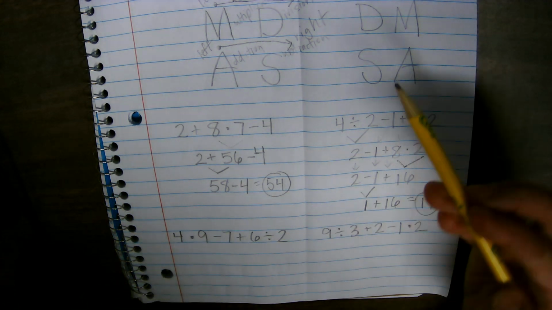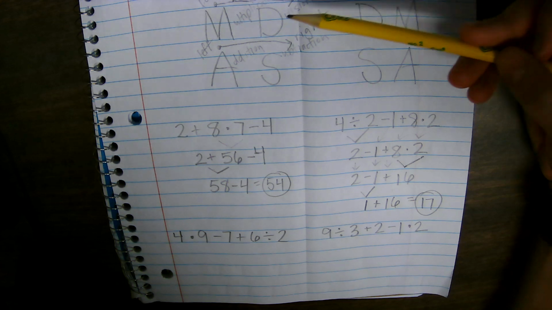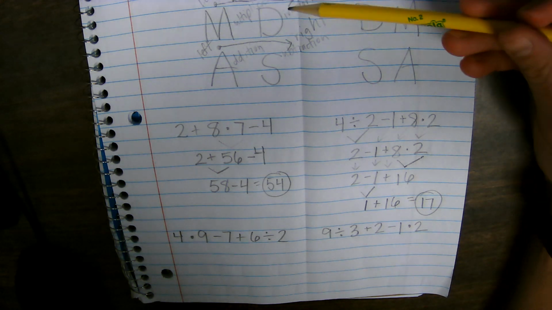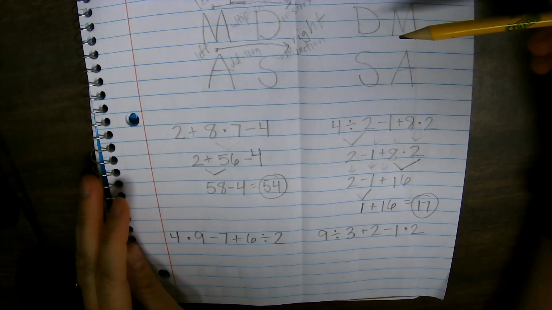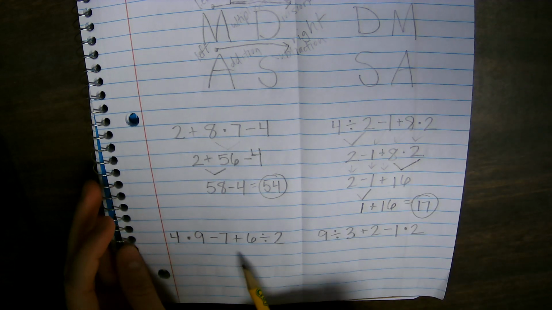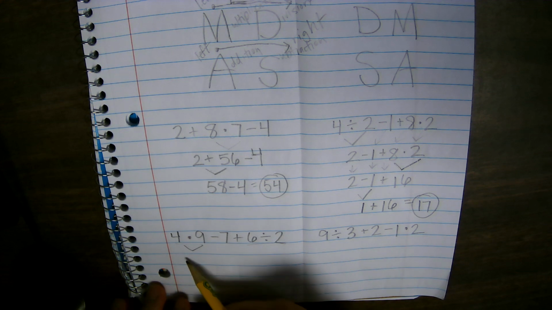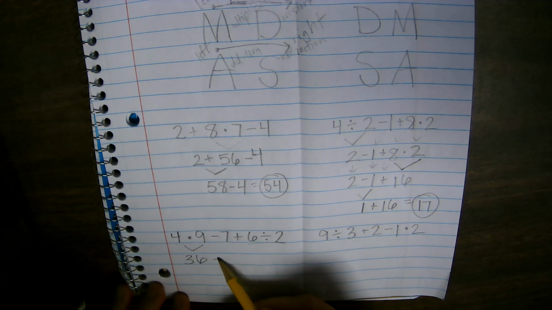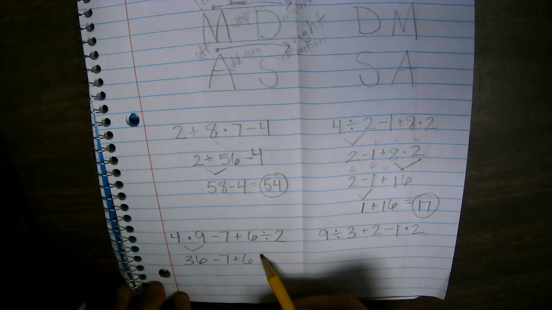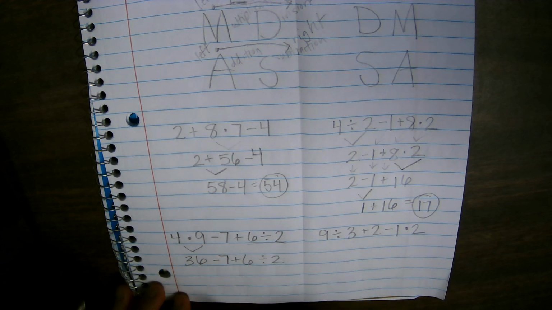So we move on. We don't have any parentheses or exponents, so we're moving straight to multiplication and division. So I have multiplication and division, so I'm starting on the left. 4 times 9, you should know, right? Then I'm copying my problem down. I have subtraction, addition.